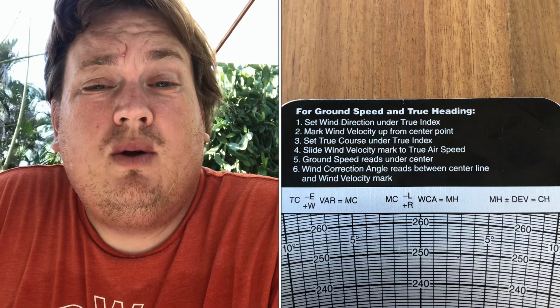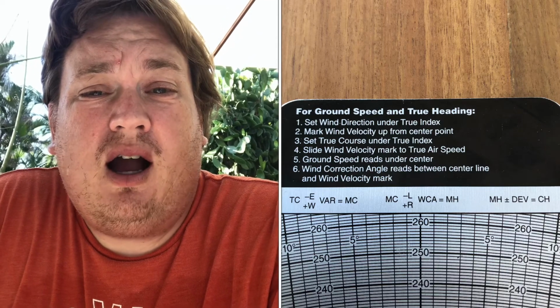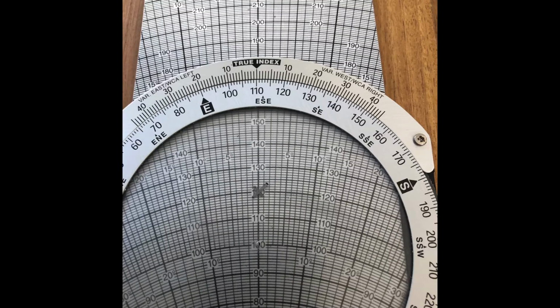Then we will make a mark up from the center, it says. So what I usually do is I'll put my center circle, and I'll have to apologize, the E6B that I have down here does not have a very visible circle on camera. But I'll set the circle to 100 because there is no 0 on that wind side of the computer, and I will use 100 as 0.